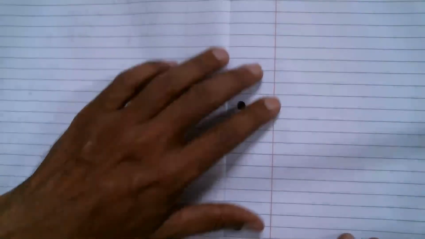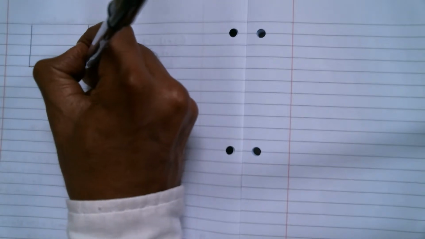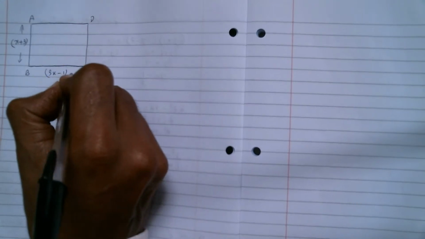Now if I were to, just bear with me. Right. So I've got basically the rectangle they have given to me. That's the original rectangle, and this is the rectangle ABCD. And I have x plus 3 here, and I also get 3x minus 1.